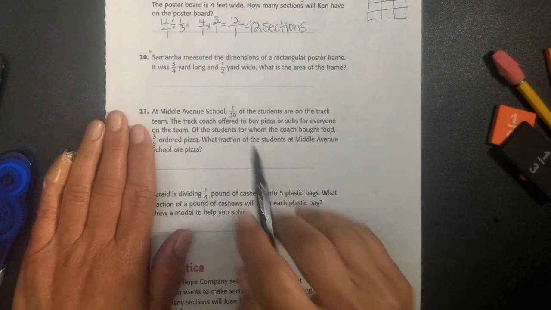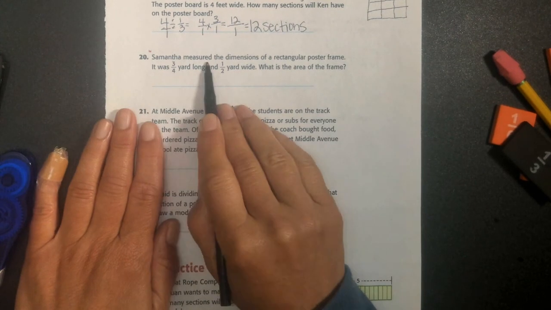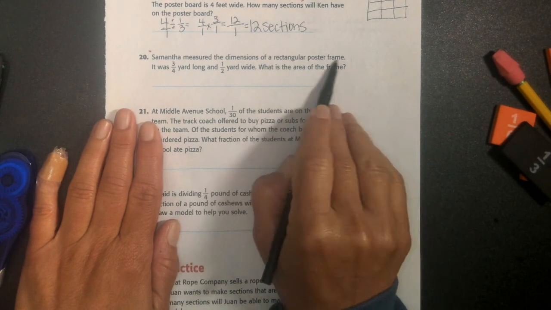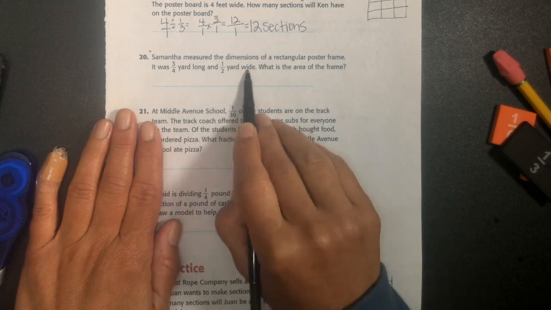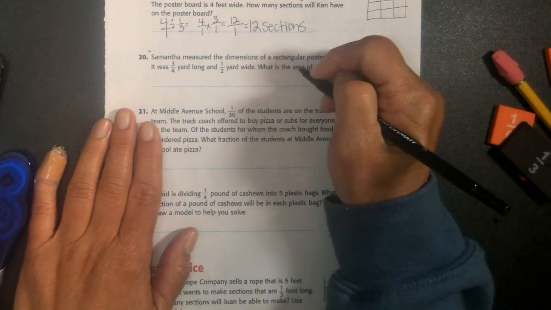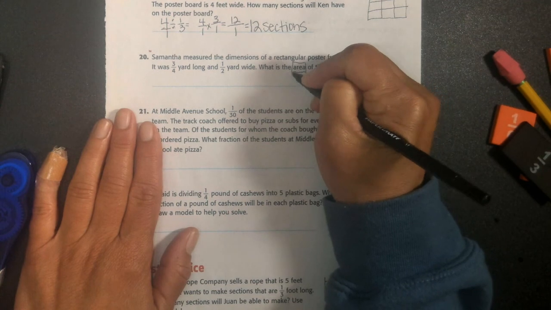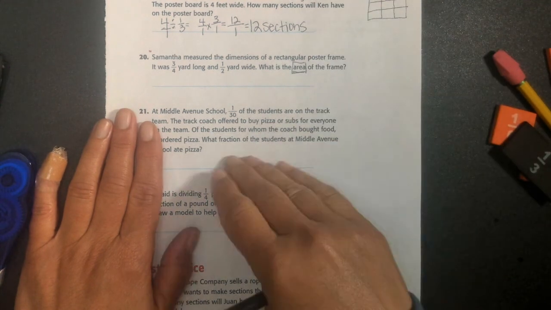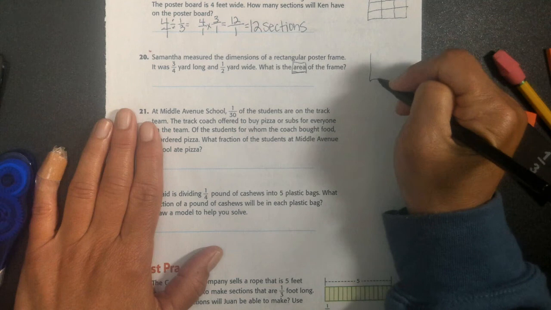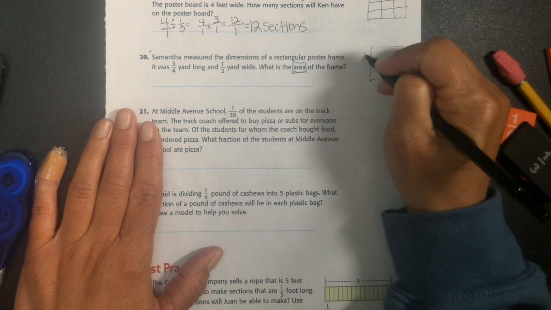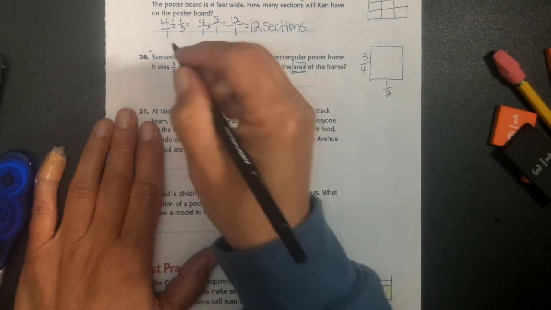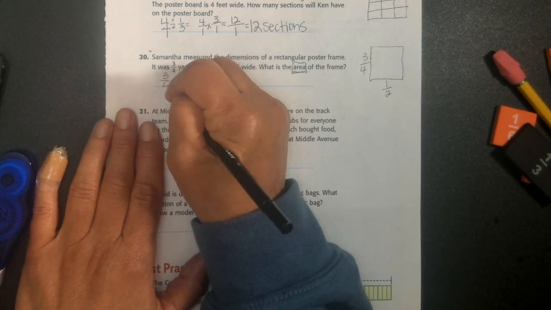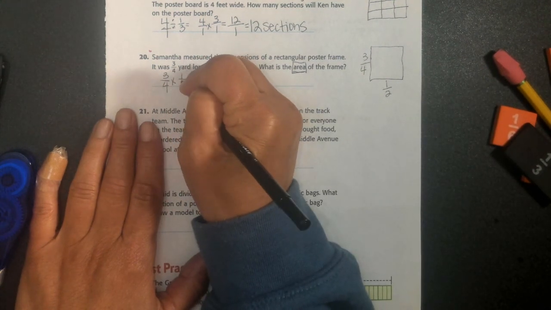All right, and here is Samantha. Samantha measured the dimensions of a rectangular poster frame. It was 3/4 yard long and 1/2 yard wide. What is the area? Math, right? If I'm finding the area of something, I multiply the length times the width, right? Picture, here's her thing. This is 3/4. This is 1/2. I multiply these two numbers together. 3/4 times 1/2.